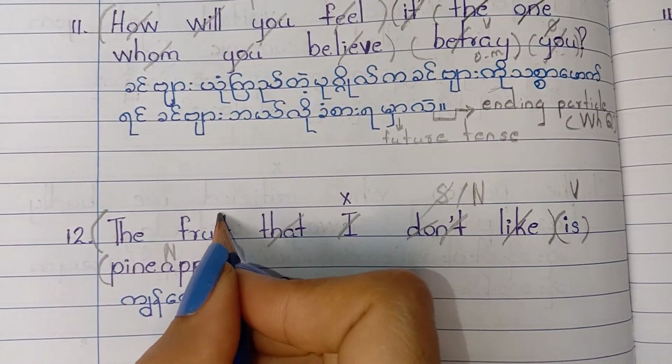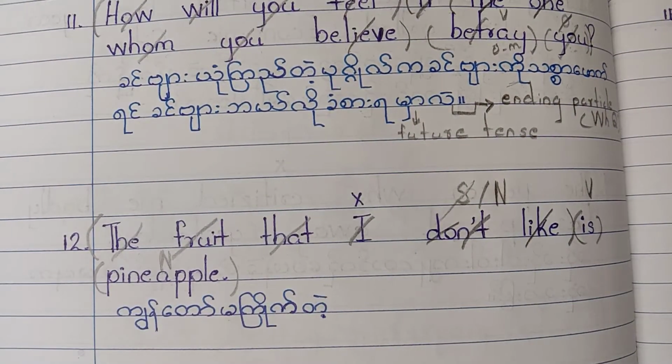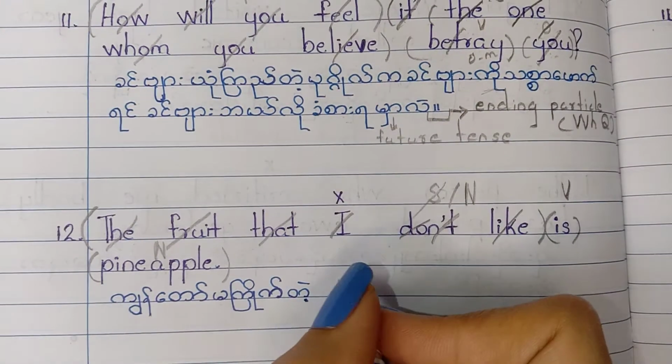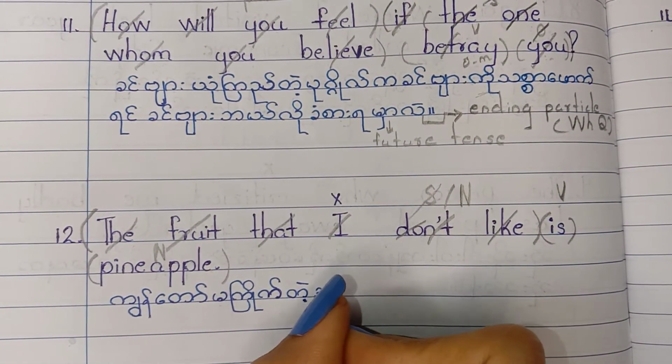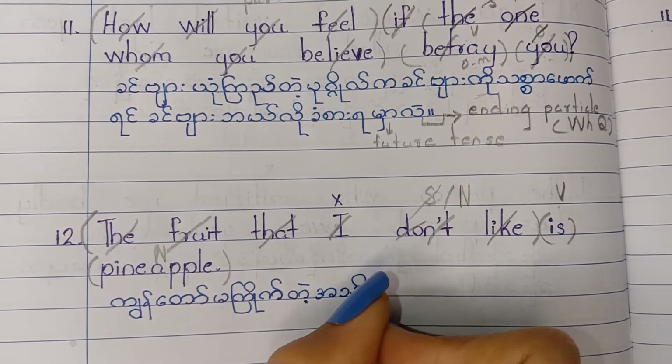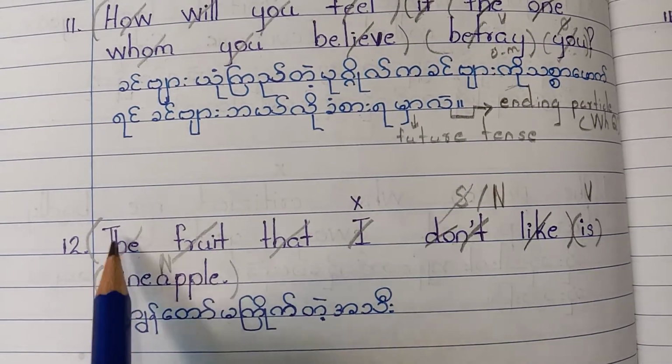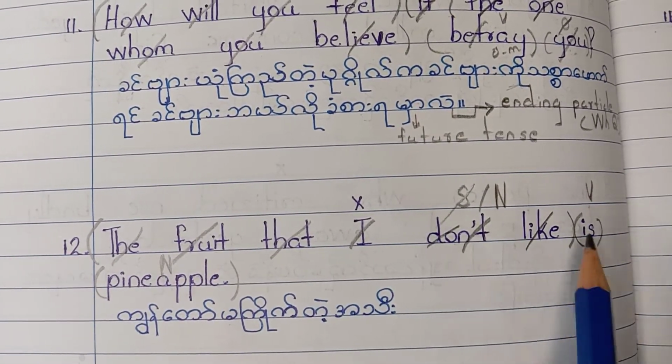The fruit that, or you can also say that the. Okay, here I want to write down that the fruit that I don't like.